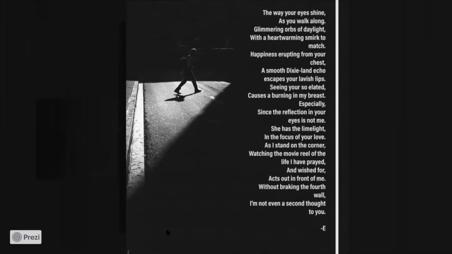Even before you read the poem, you have a feeling, an idea of what this poem is going to be about. And then when you read the poem, the way your eyes shine as you walk along, glimmering orbs of daylight with a heartwarming smirk to match, it almost fits with the visual that the author has decided to take their picture. And it's possible that they took the picture first and then wrote the poem, or wrote the poem and then went and took a picture.